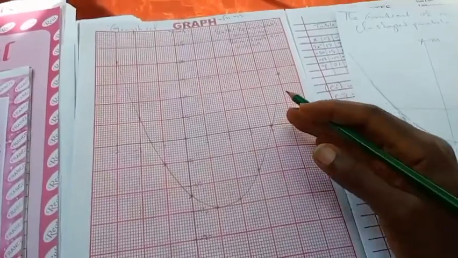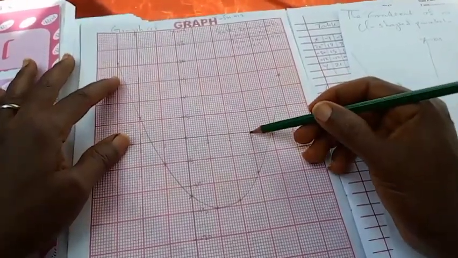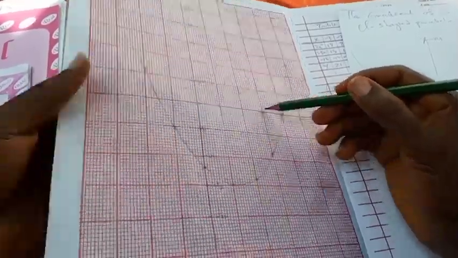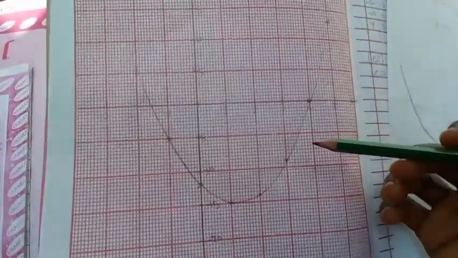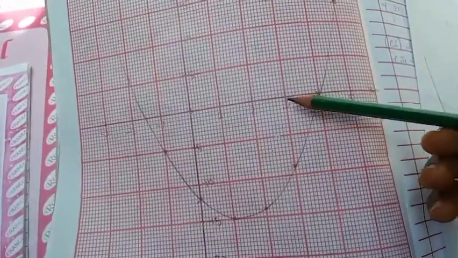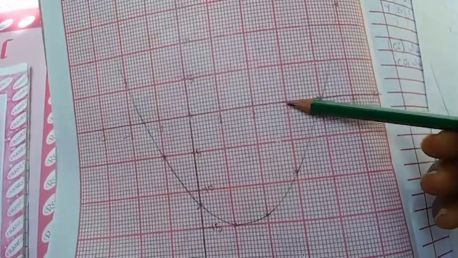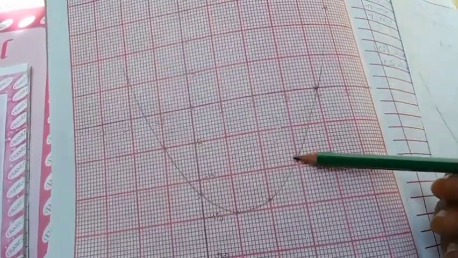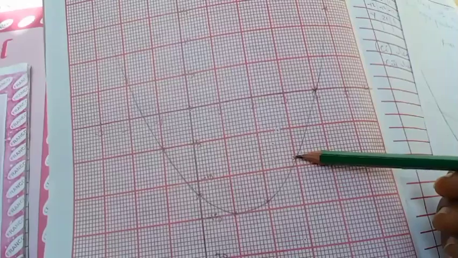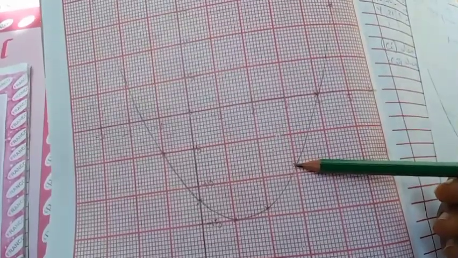So if you look here, this is x being 3. Let me bring it closer. You can see that x is 3 here. So this is the point where x is 3.